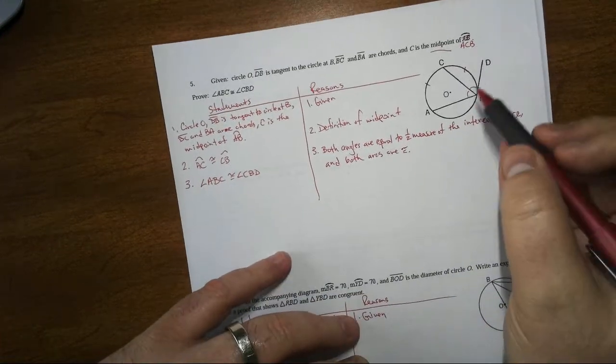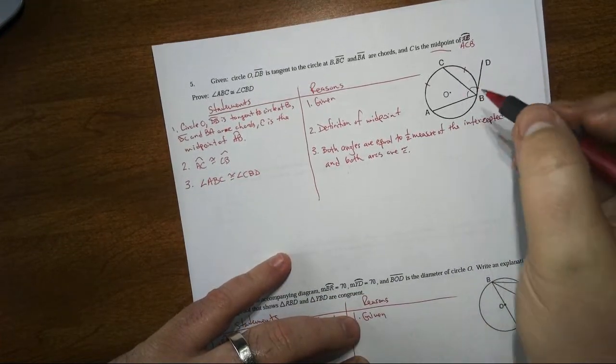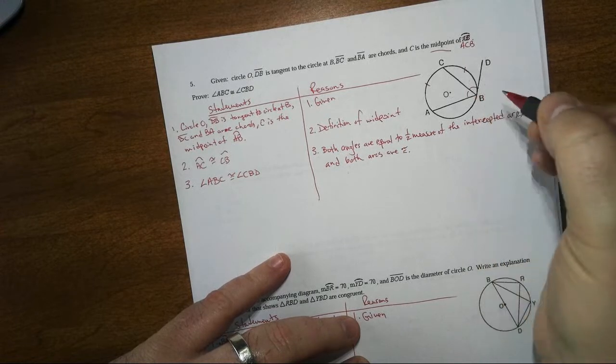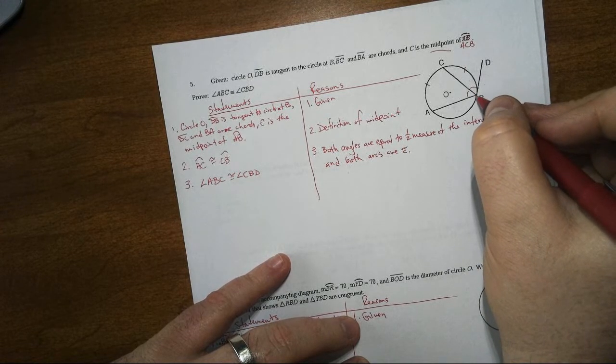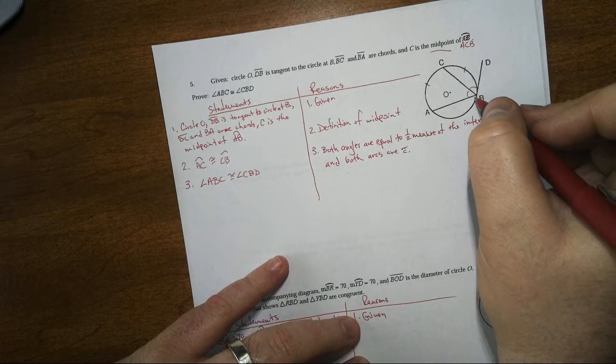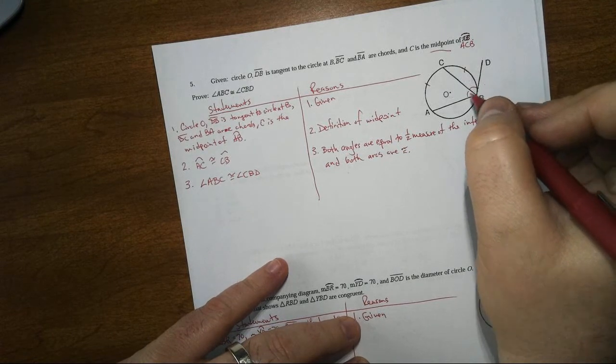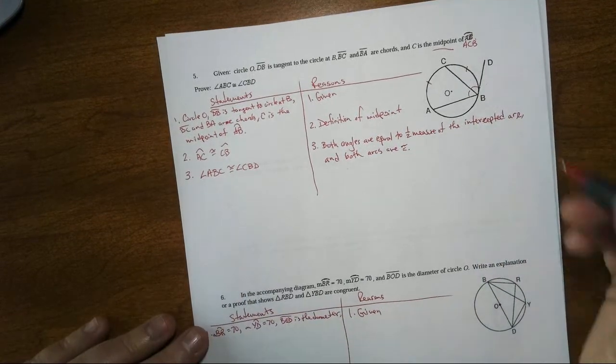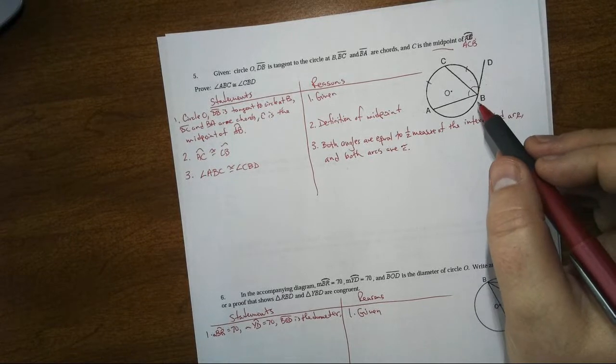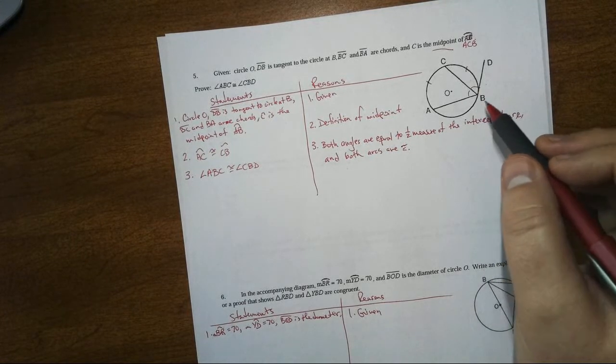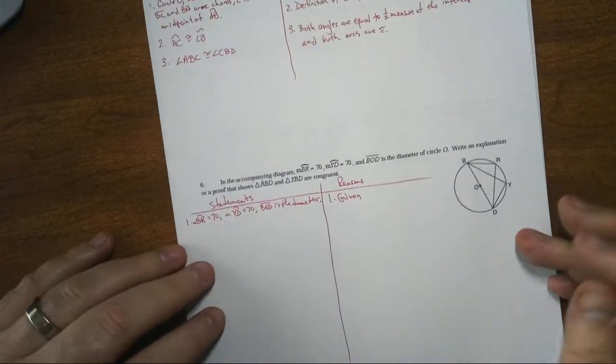If these were both inscribed angles, so there was another angle using this same point, then we would just say that inscribed angles with the same arc are equal. But this isn't necessarily considered an inscribed angle. It's the same property, though. So we're using the same thing.